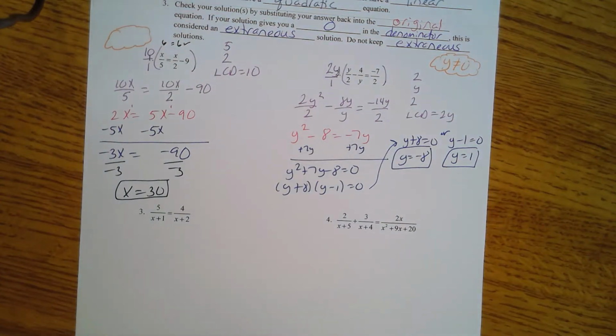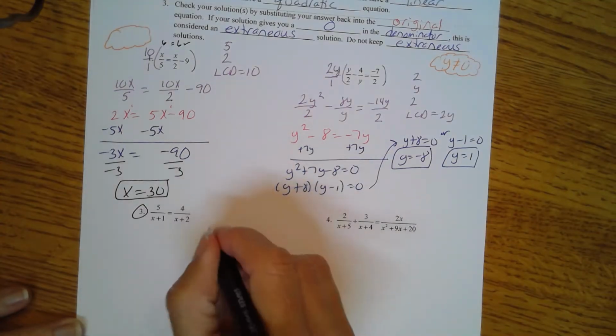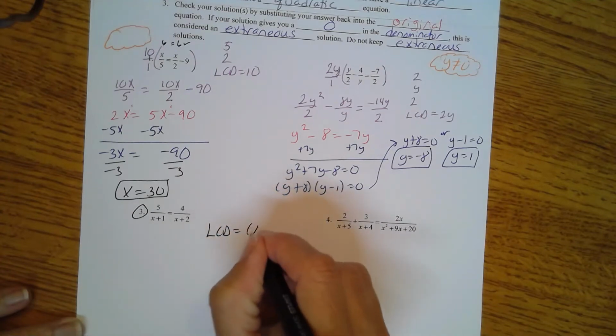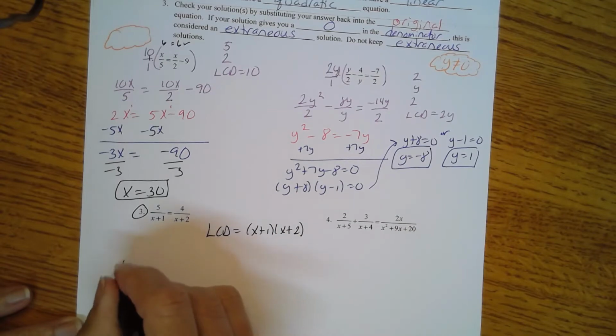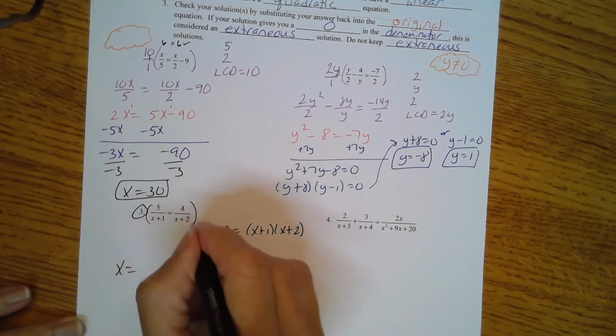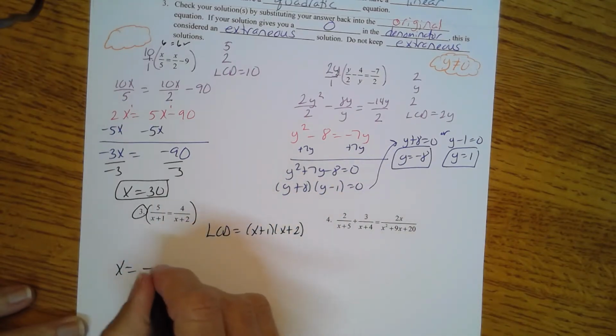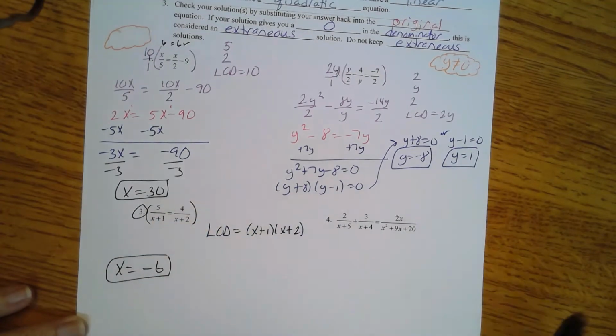All right. So I'm going to let you try number 3, and I'm going to give you the answer to it. So I'm going to circle that. I will give you some hint though that the LCD is the x plus 1 times the x plus 2. So your LCD is that. Multiply both sides by it, and you should end up with x equaling negative 6.